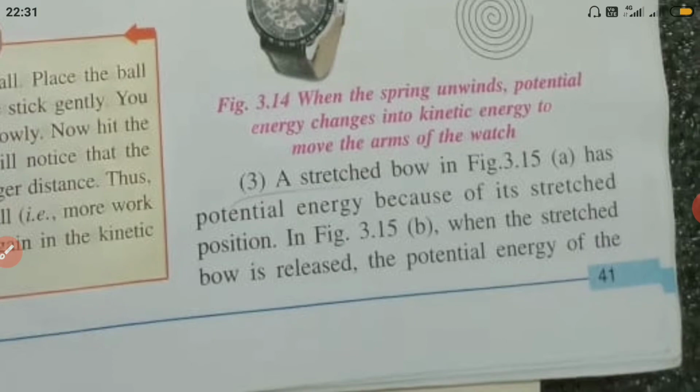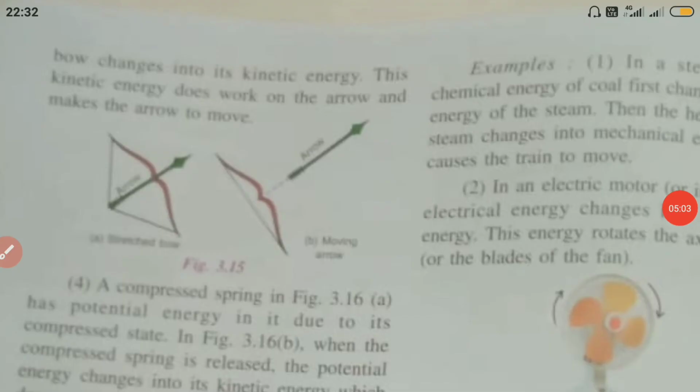Okay, now going to example number 3, a stretched bow in figure number 3.15 has potential energy because of its stretched position. In figure 3.15b, when the stretched bow is released, the potential energy of the bow changes into kinetic energy. This kinetic energy does work on the arrow and makes the arrow move forward. So here you can see this stretched bow, not the arrow, will have potential energy stored in it, and when this string is released, then what will happen? The arrow moves forward. Now this arrow will have kinetic energy in it.